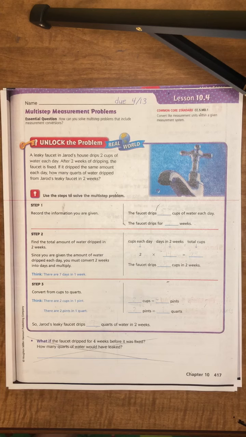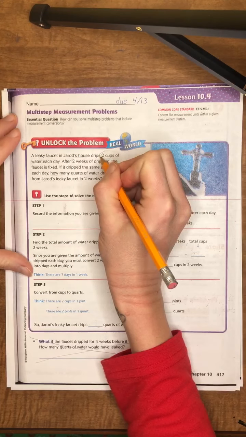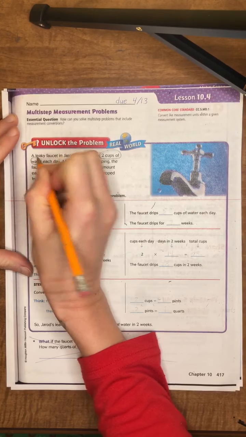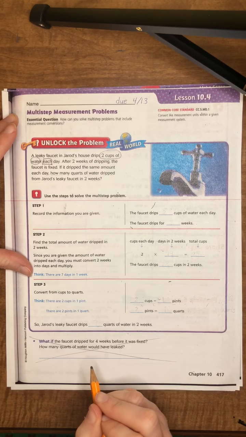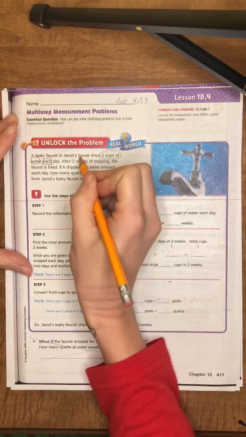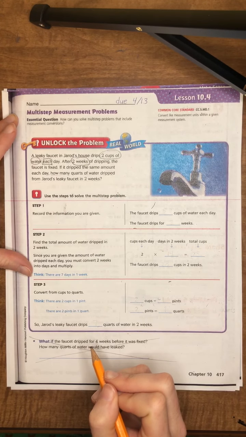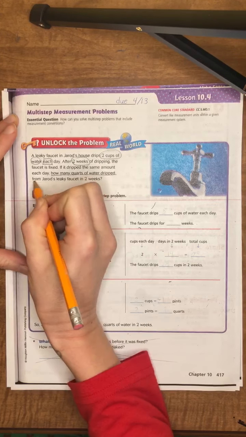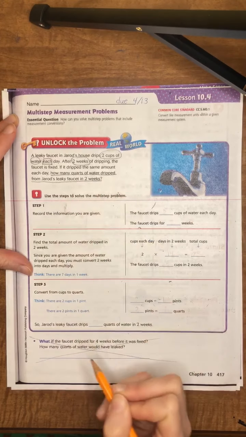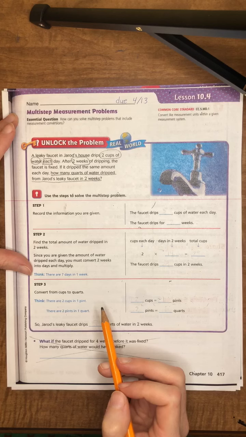Real world problem: a leaky faucet in Jared's house drips 2 cups of water each day. After 2 weeks of dripping, the faucet is fixed. If it dripped the same amount each day, how many quarts of water dripped from Jared's leaky faucet in 2 weeks? So our first step is to record the information you're given.